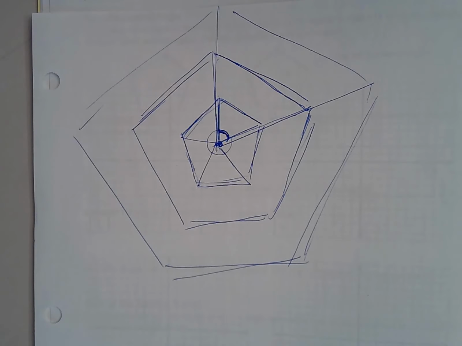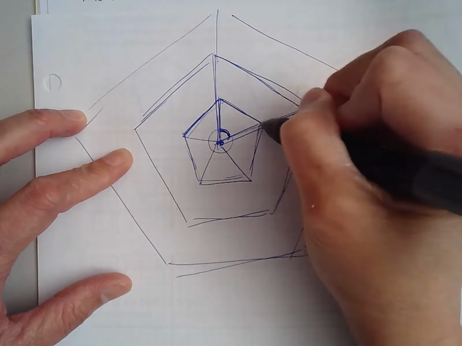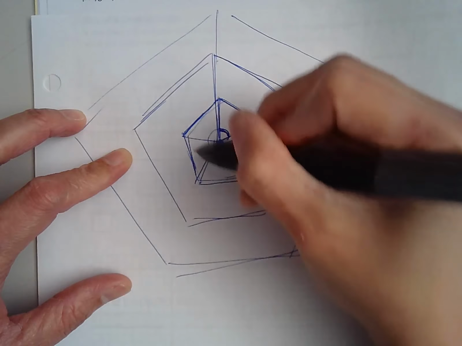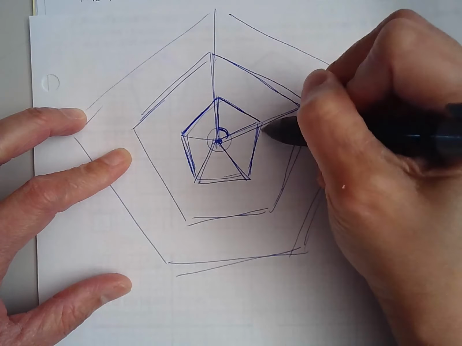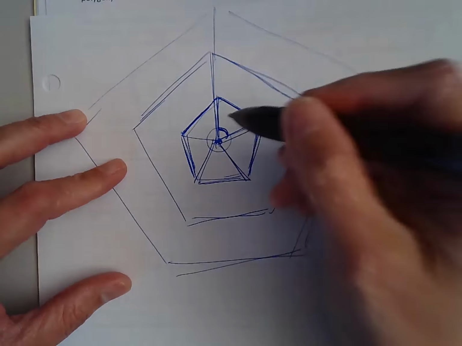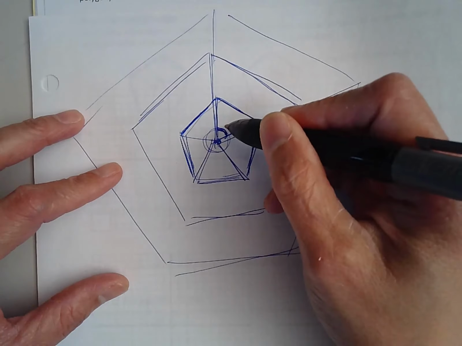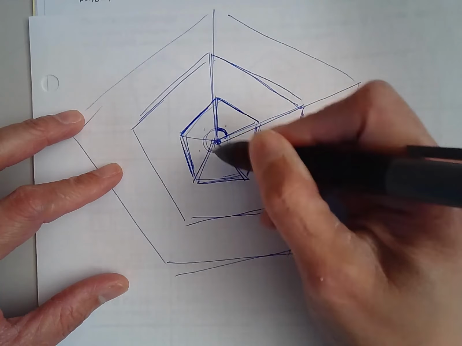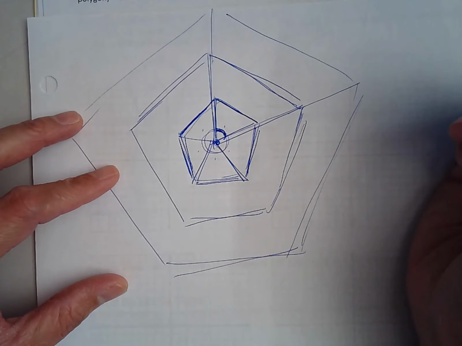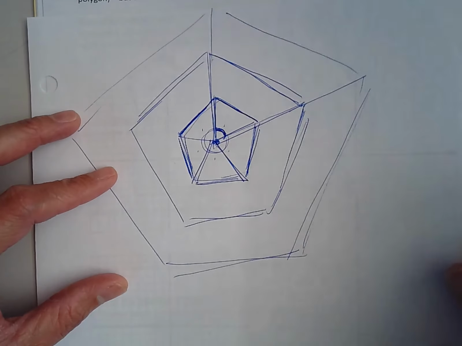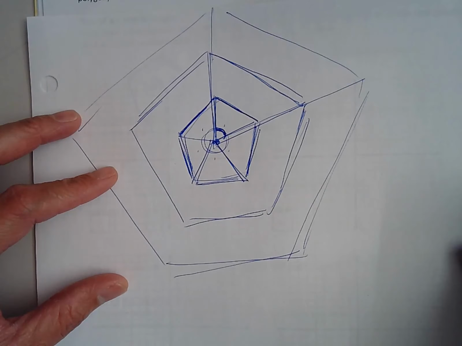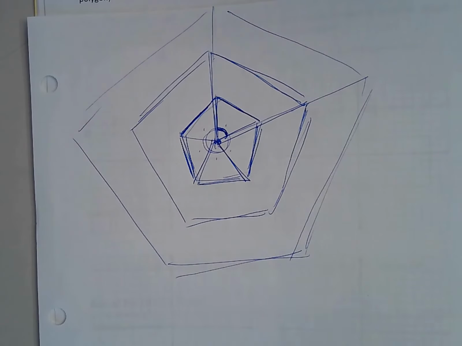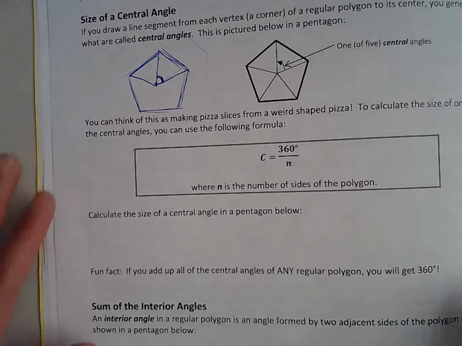And it's the number of sides, 5, because you're talking about this side, right? 1, 2, 3, 4, 5. So now it's 360, and if I divide it into 5 angles, what would that be? 360 divided by 5, what would that be? 72.